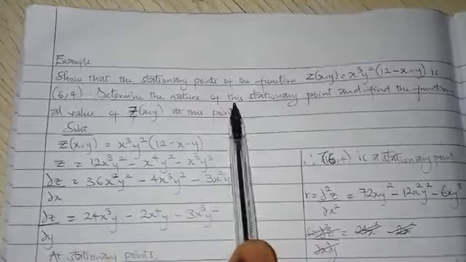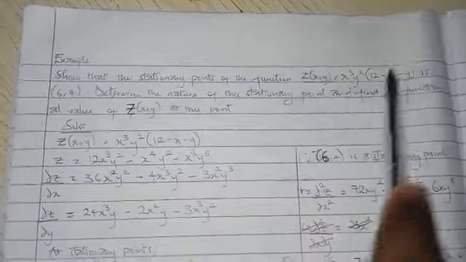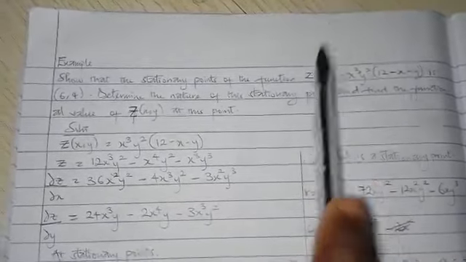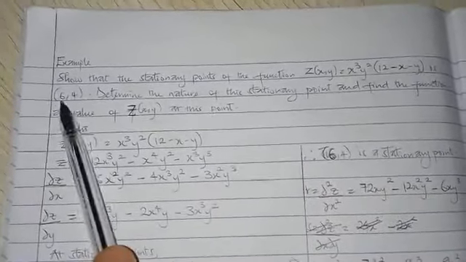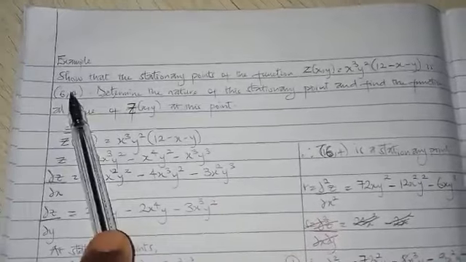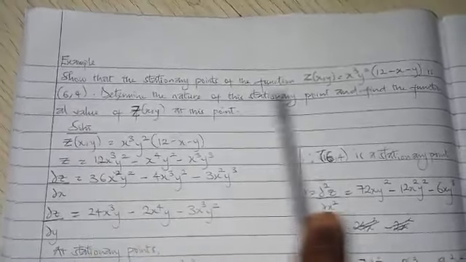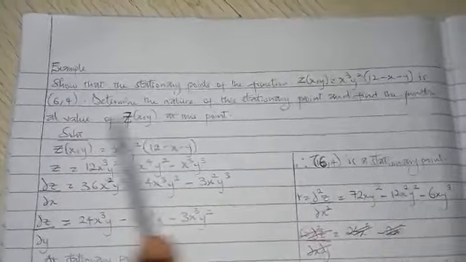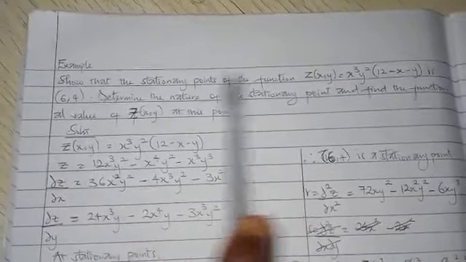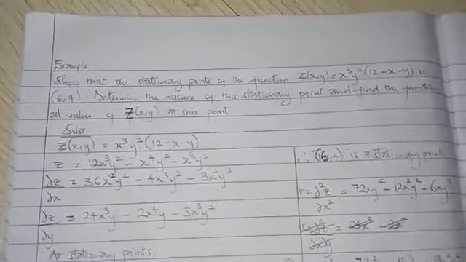So they said we should show, having solved this using our working principle, that the stationary point is this. Determine the nature of it, so check if it's maximum or minimum, and then find the functional value of z. That's just putting this (6, 4) here to get the functional value. So let's go through the working principle.